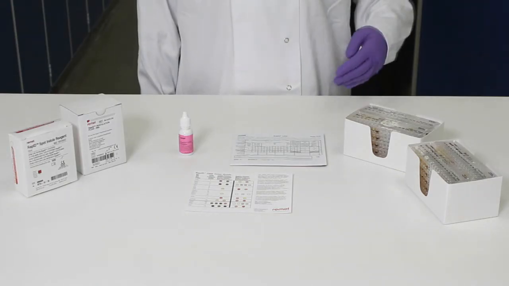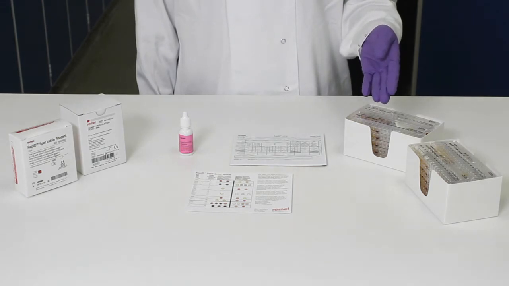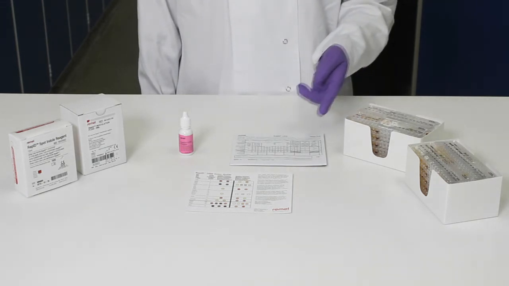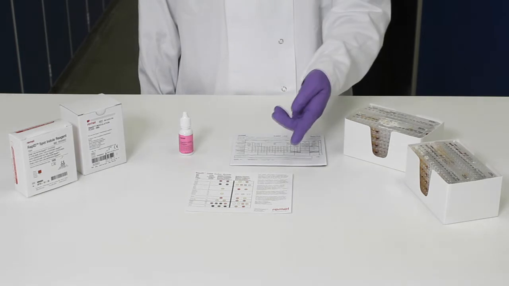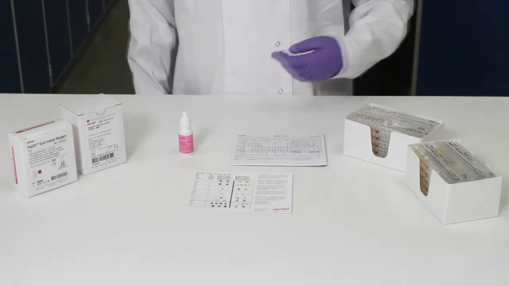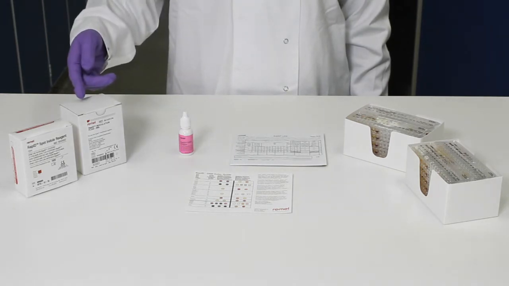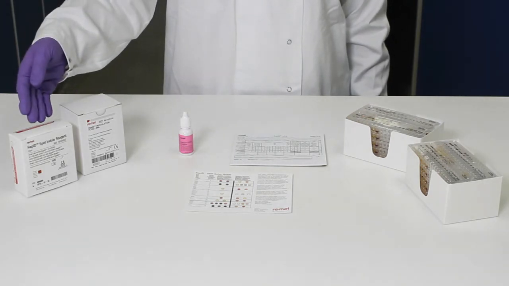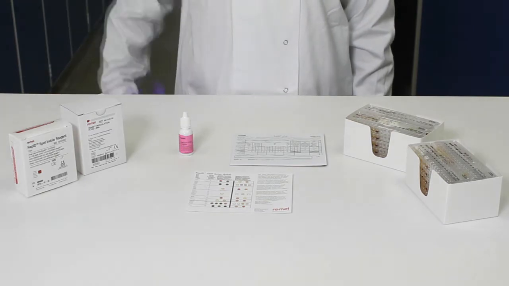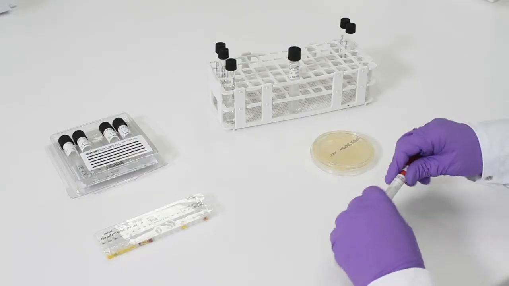Each kit contains 20 panels or tests, incubation trays, report sheets, colour guide, appropriate dedicated reagents. Inoculation fluid and ancillary reagents are sold separately. Let's see how easy it is to use.